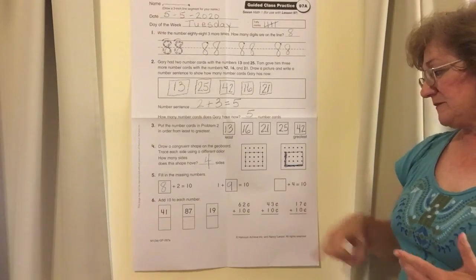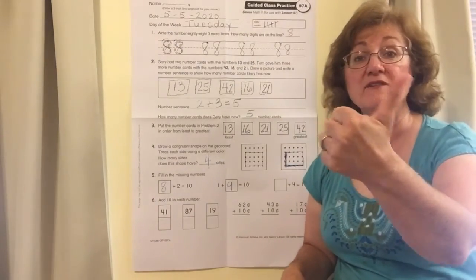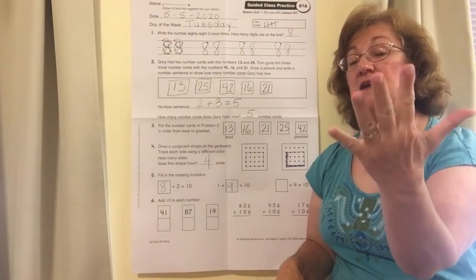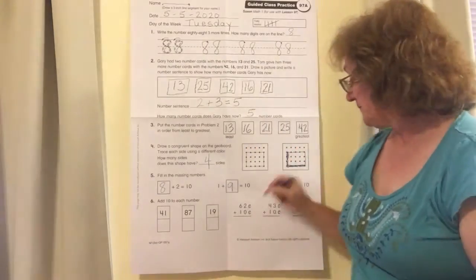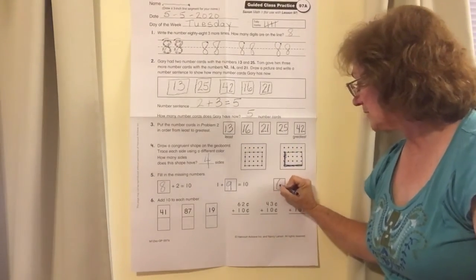And 4 plus something equals 10. 4, 5, 6, 7, 8, 9, 10. 6 plus 4 equals 10.